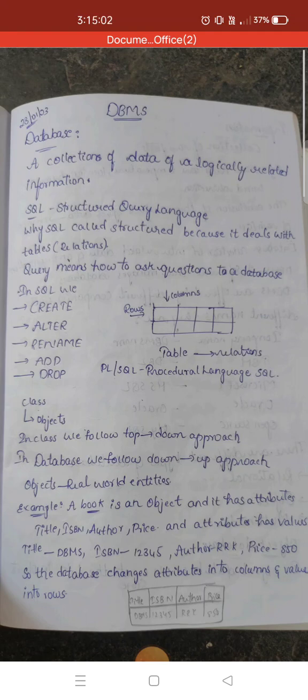And as we look at what a table is, we know a table is nothing but a combination of rows and columns. And in database we follow a down to up approach, but in classes we follow a top to down approach. Classes in Java, we follow everything in a top down approach. So objects are nothing but real world entities. For example, a book is an object and it has attributes title, ISBN, author, price, and has values for title DBMS, for ISBN 12345, for author RRK, and for price 850.